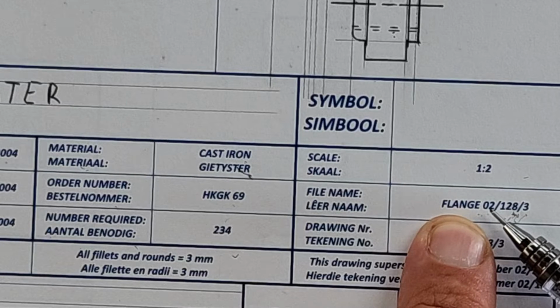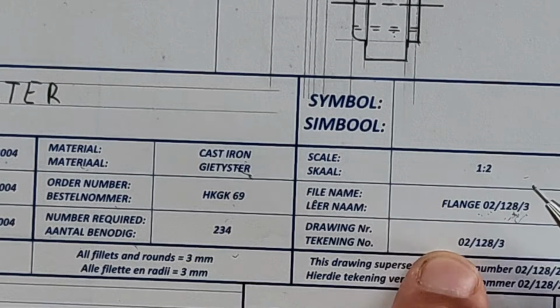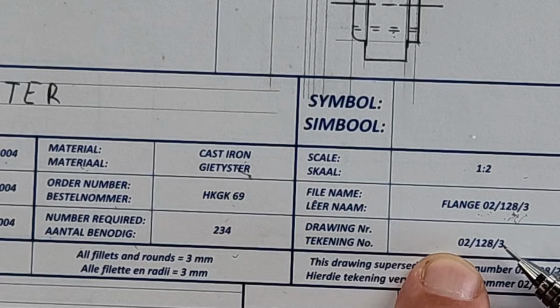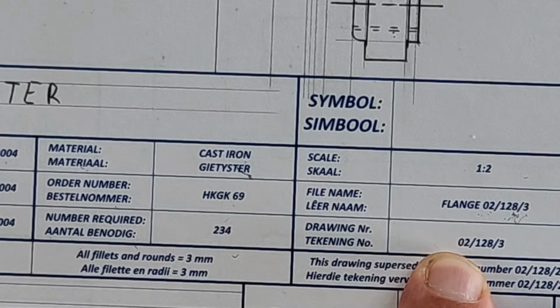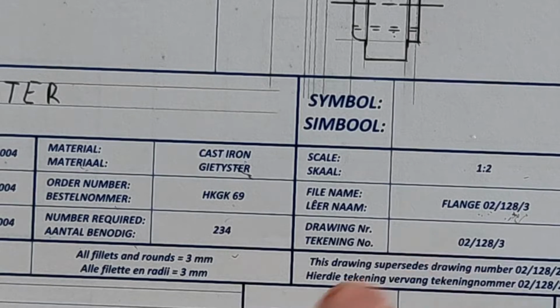Alright, we're now going to number 17, state the drawing number. There we have it below that. Okay. Number 18, include this drawing. How many times has this drawing been revised?